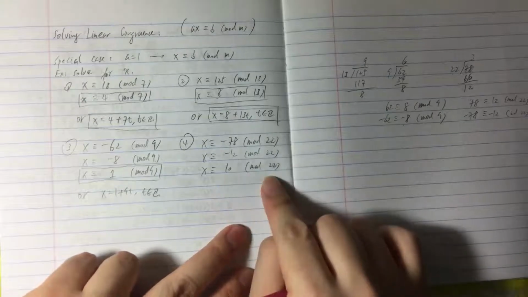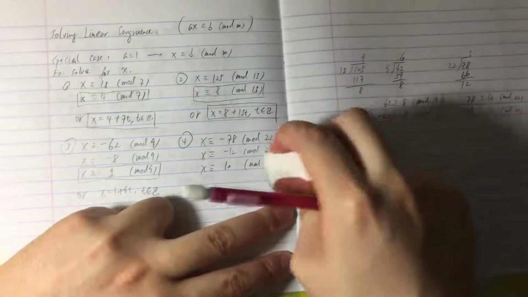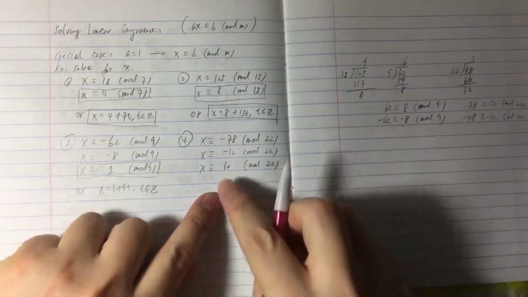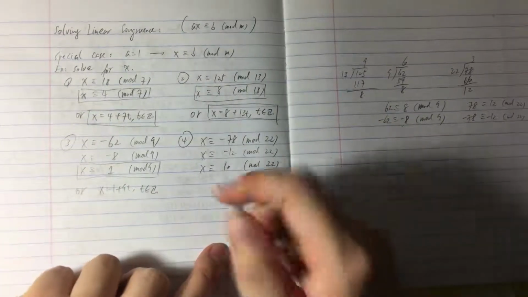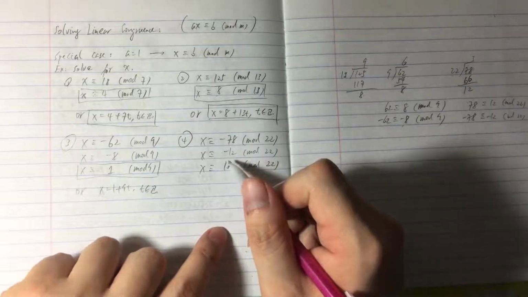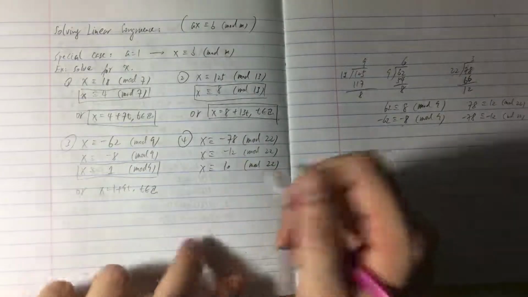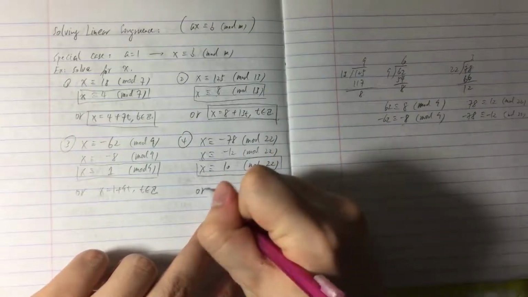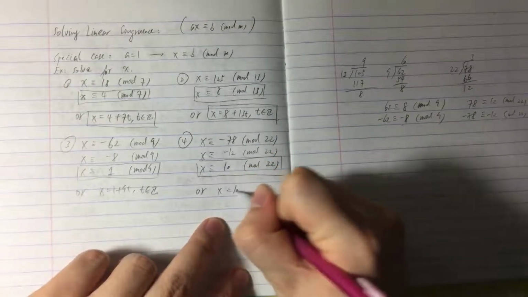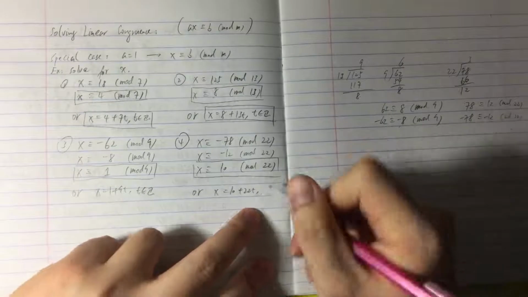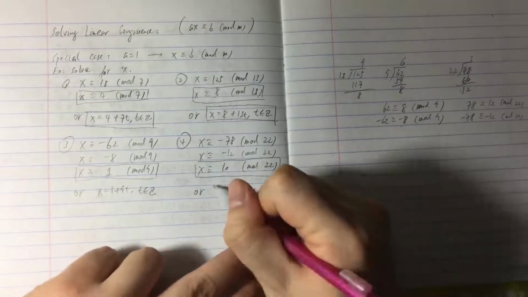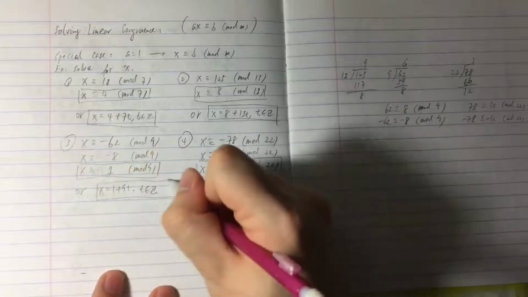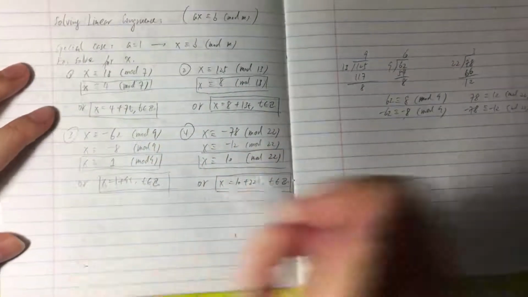Here 10 is less than 22. So 10 is the least non-negative residue mod 22. That's the final answer. Or we can write x equal to 10 plus 22t, where t is an integer. So keep the rule in mind.